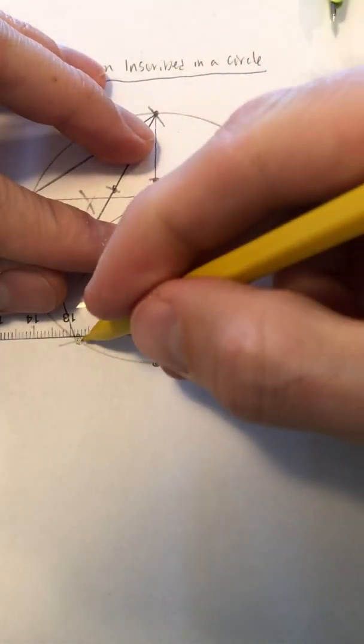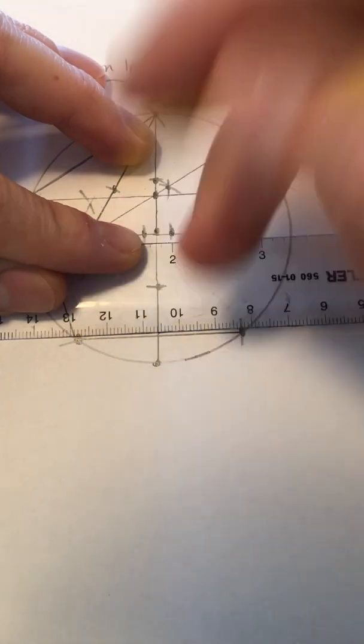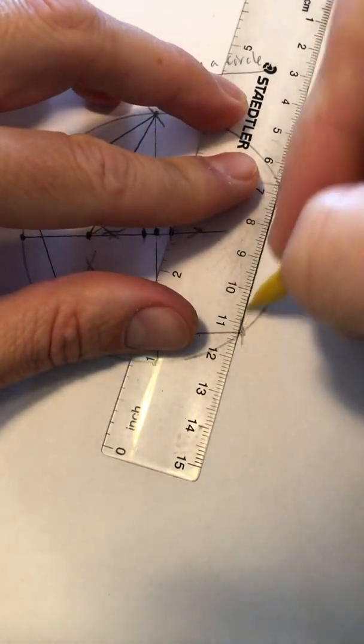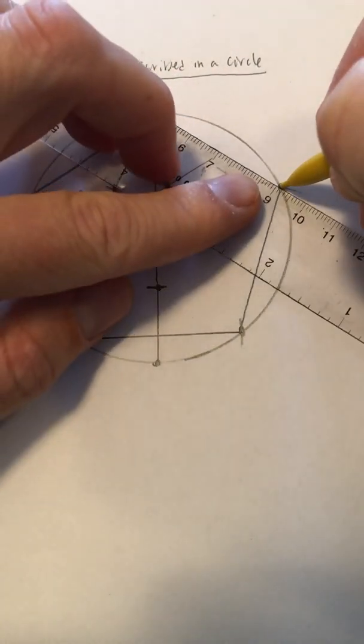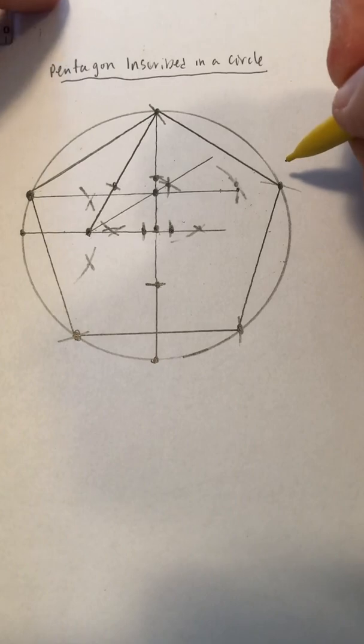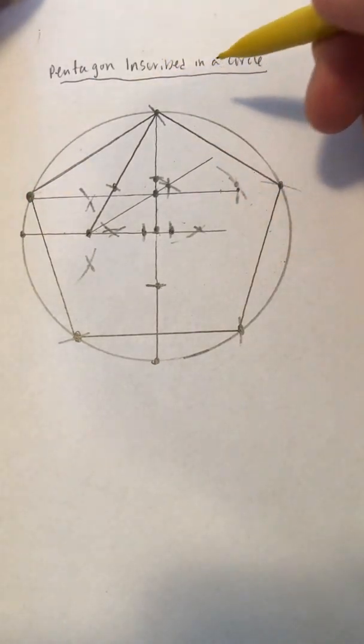Now, constructions are mathematically pleasing to the eye. They're aesthetically pleasing, and that's why the Greeks loved them so much. So I've been able to successfully draw a pentagon around this whole circle. Notice how nice that is. Here's your pentagon.